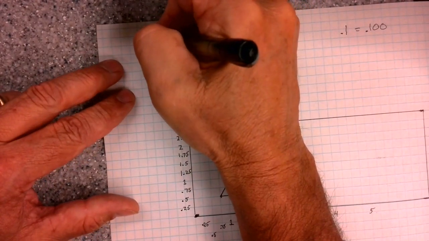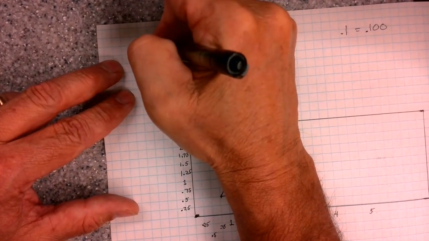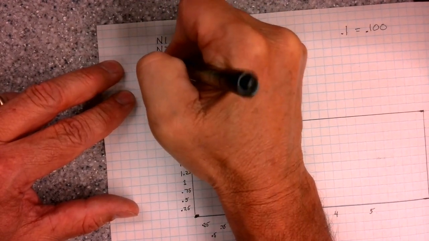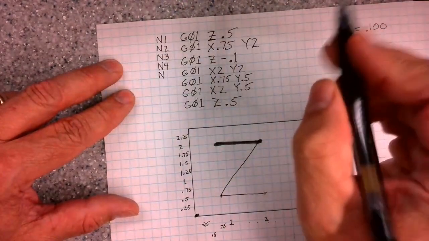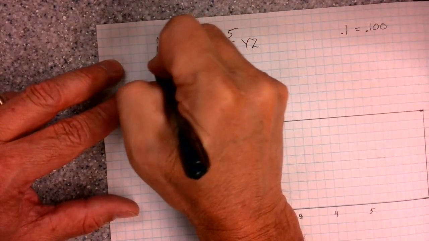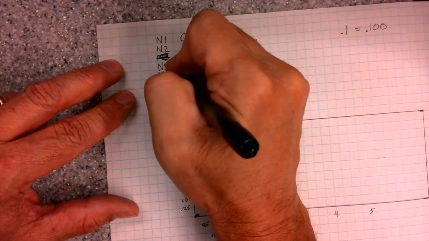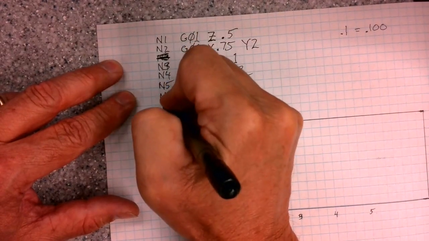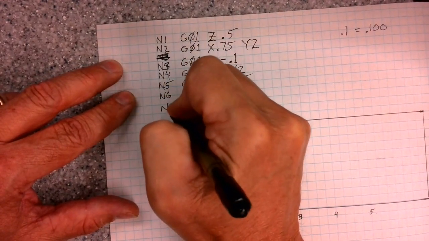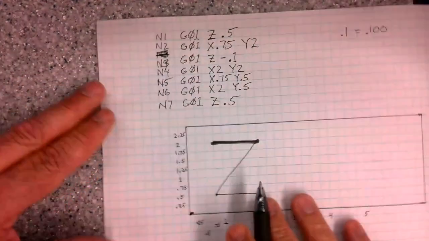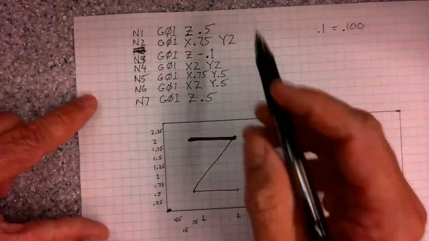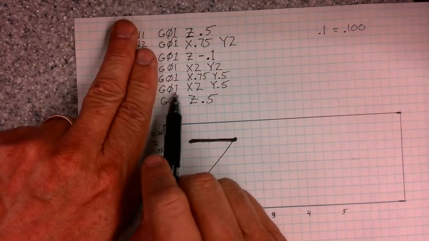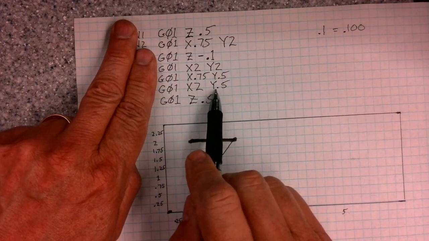With G-code, if we put an N in front of a number, the machine kind of ignores it. But this is really helpful because, if we have 100 or for that matter 10,000 lines of code and there's an error, the machine will pop up and say there's an error on line G01 X2 Y0.5.